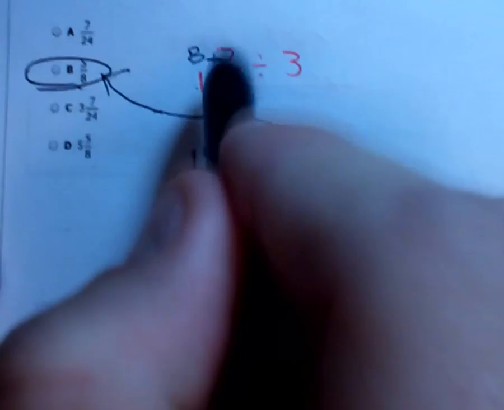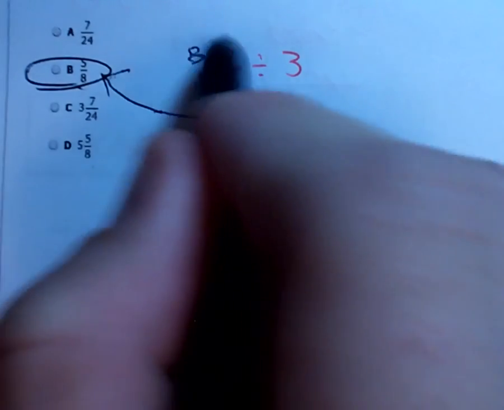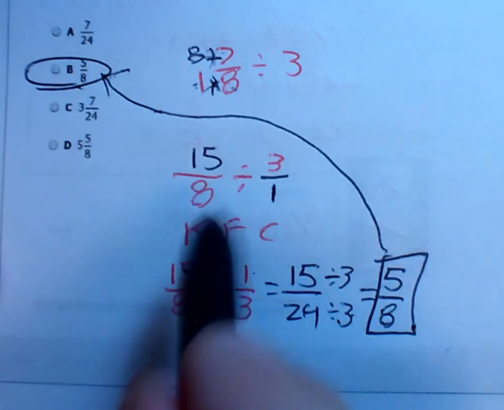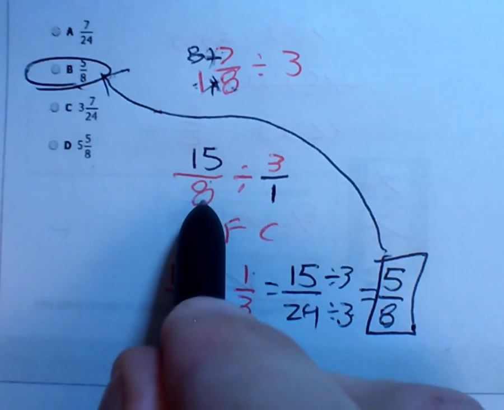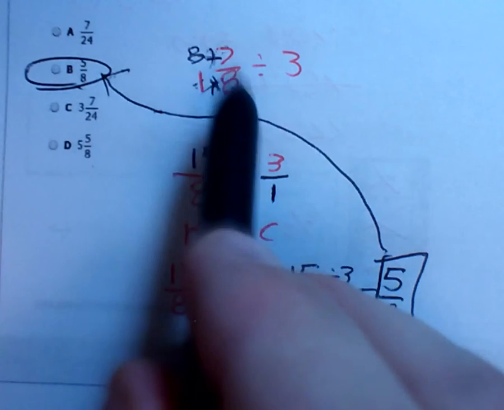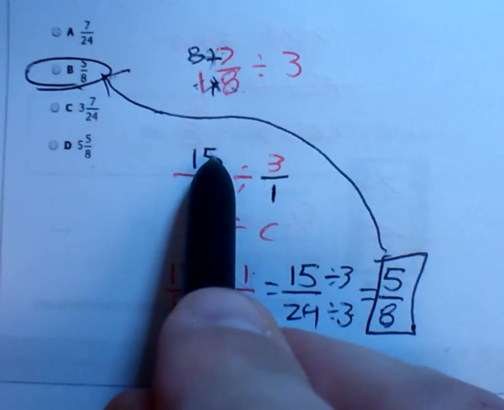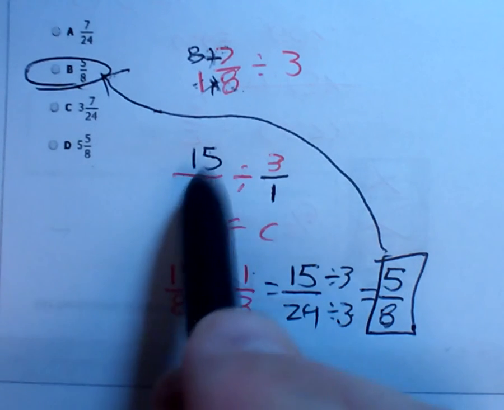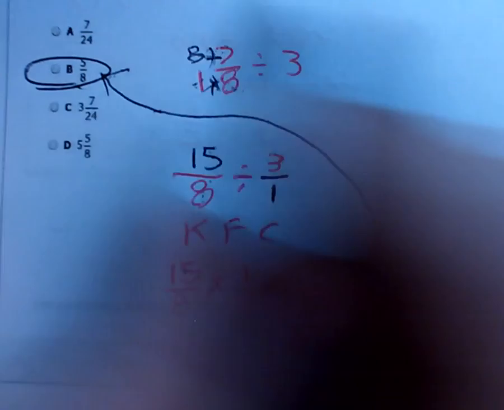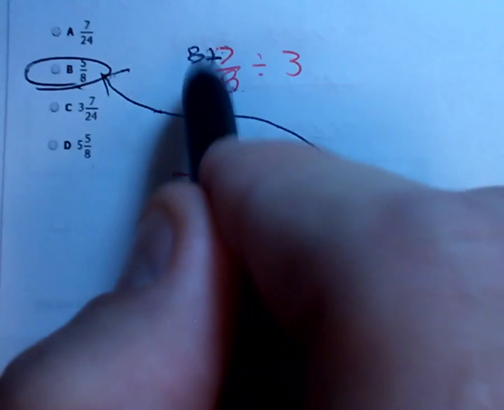Because Texas. I put a T, I put an X, because I had to turn this mixed number of 1 and 7/8 into an improper fraction. If I simplified 15 over 8, it would turn back into 1 and 7/8. 8 goes into 15 one time, leaves a remainder of 7. So 7 would be the numerator, 8 would be the denominator. So this is how we turn it into an improper fraction.